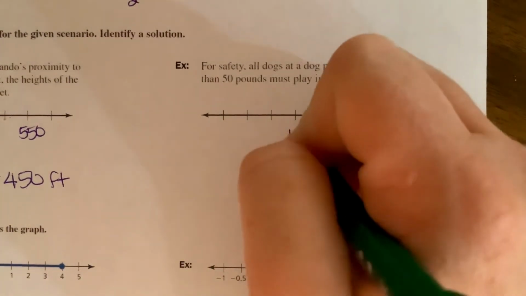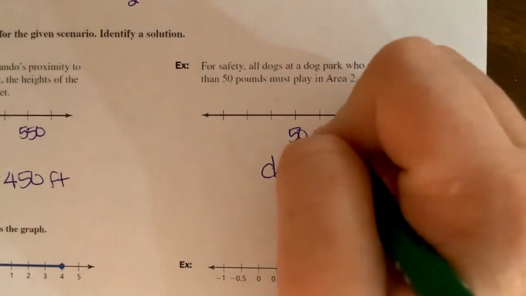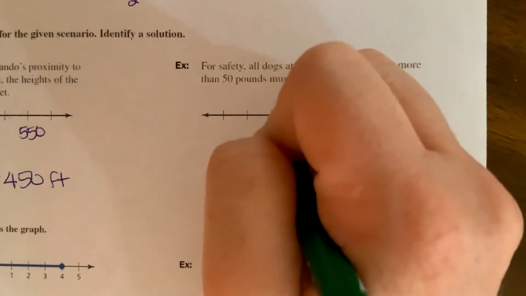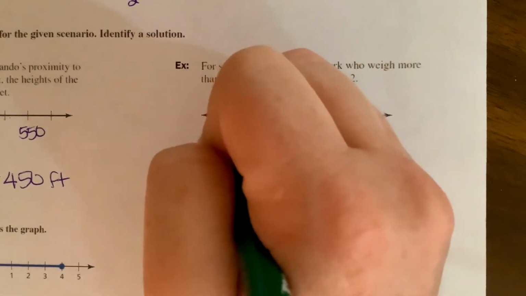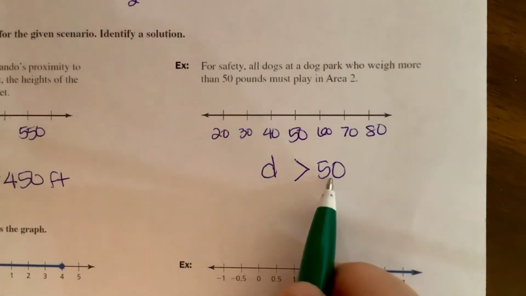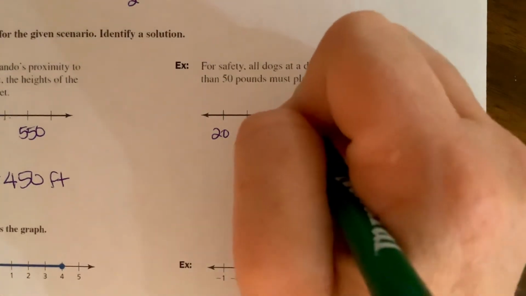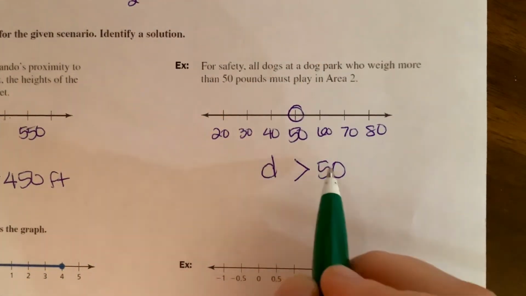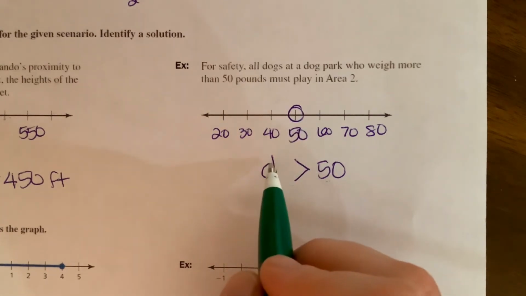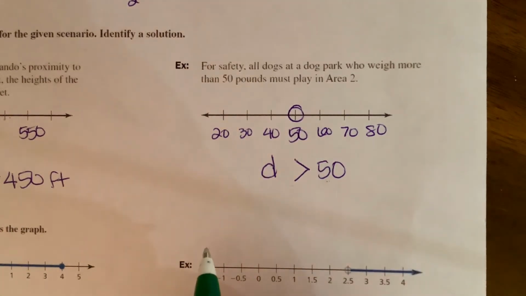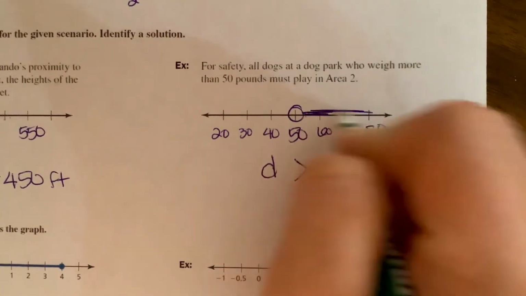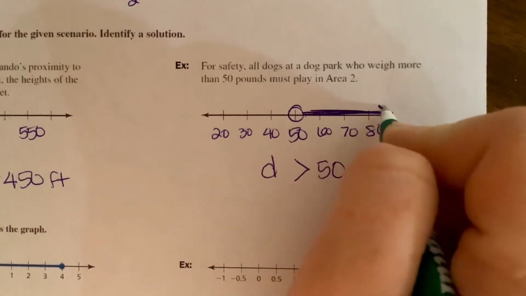So we're going to put 50. Here we can go up by 10s if we want, 60, 70, 80. Go down by 10s. Doesn't so much matter, just this middle number matters. So I put my bubble. There's no line underneath, so I can't shade in my bubble. Dogs can't be 50 pounds. It's only the dogs bigger than 50 pounds. They have to play in area 2. So all of the dogs in this weight range here.